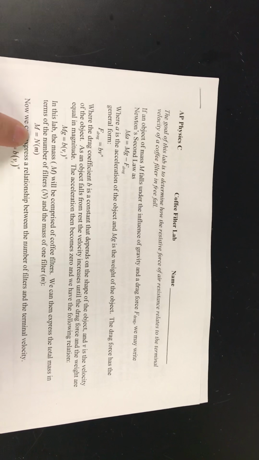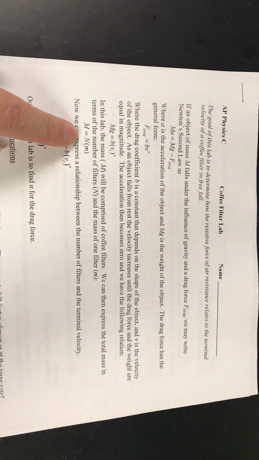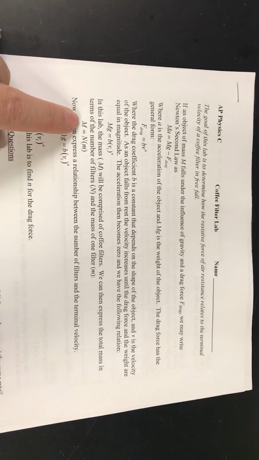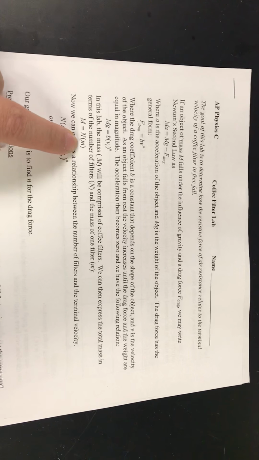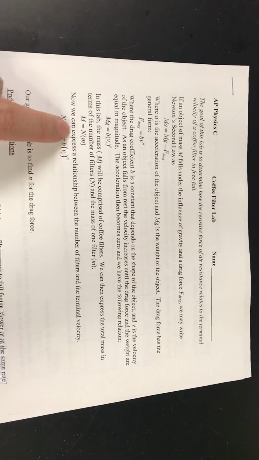In this lab, the mass m will be comprised of coffee filters. So basically what you're going to do is stand up on your table and drop coffee filters from the ceiling and time how long it takes them to hit the floor. The mass in this case is really just the number of coffee filters times the mass of one coffee filter. And again, if this doesn't make sense, all of that is written there.